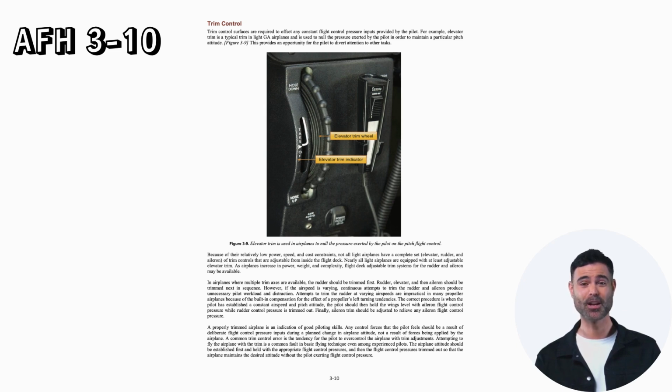However, if the airspeed is varying, continuous attempts to trim the rudder and aileron produce unnecessary pilot workload and distraction. Attempts to trim the rudder at varying airspeeds are impractical in many propeller airplanes because of the built-in compensation for the effect of a propeller's left-turning tendencies. The correct procedure is when the pilot has established a constant airspeed and pitch attitude. The pilot should then hold the wings level with aileron flight control pressure while rudder control pressure is trimmed out. Finally, aileron trim should be adjusted to relieve any aileron flight control pressure.